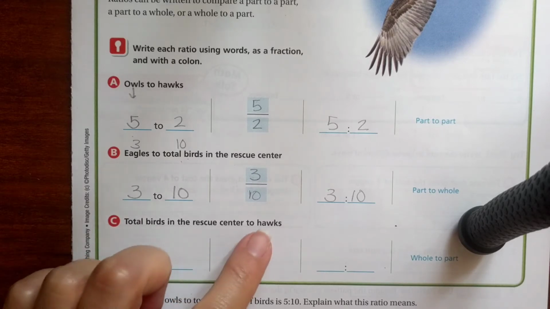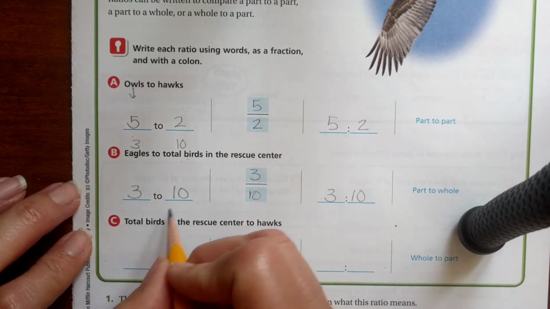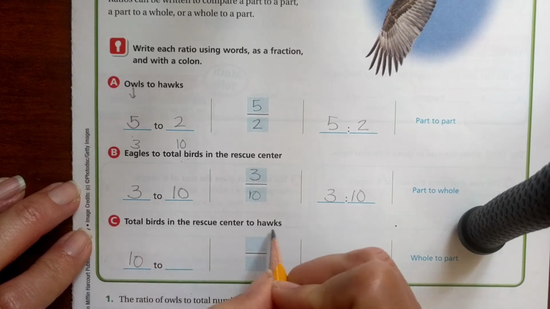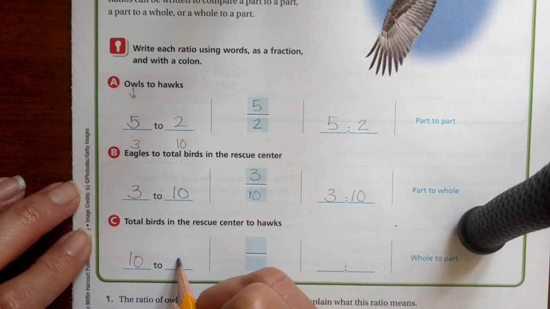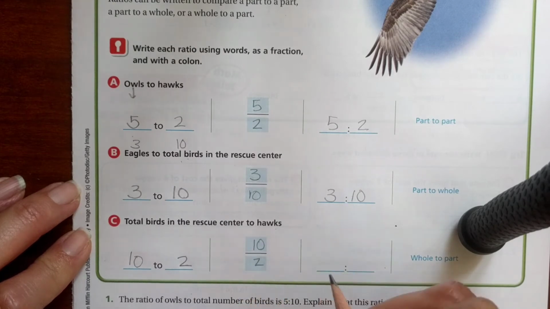Total birds to hawks in the rescue center. All right, so total birds we figured out was 10. Hawks we figured out was 2. So 10 to 2, 10 to 2. That's essentially the entire lesson.